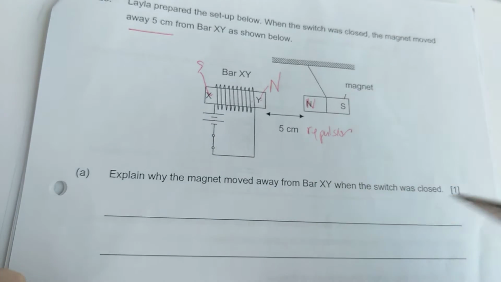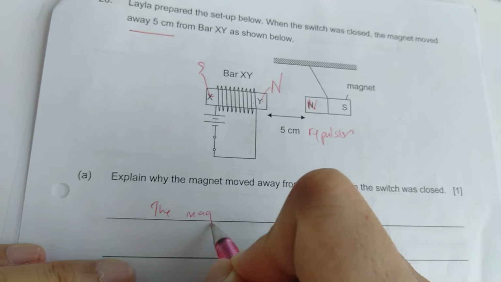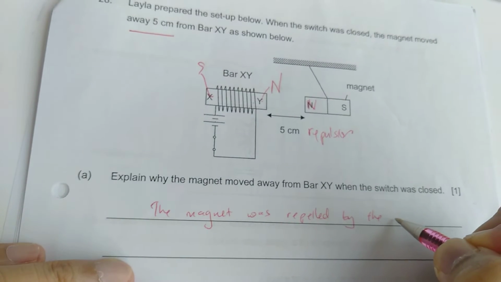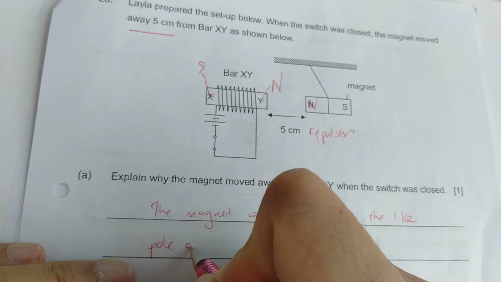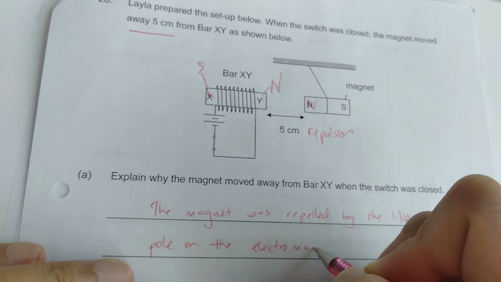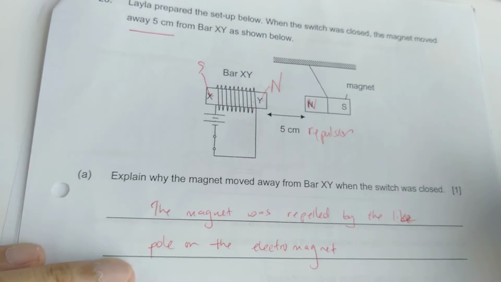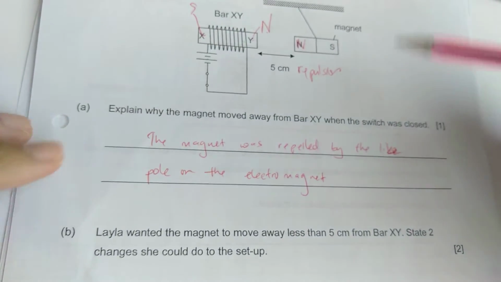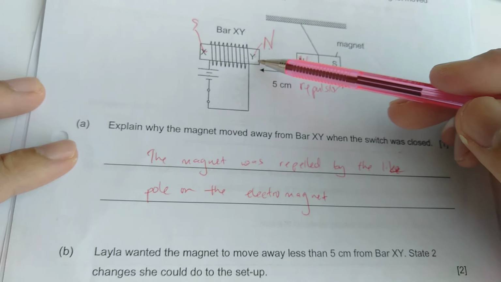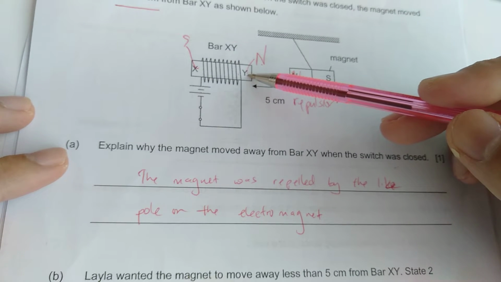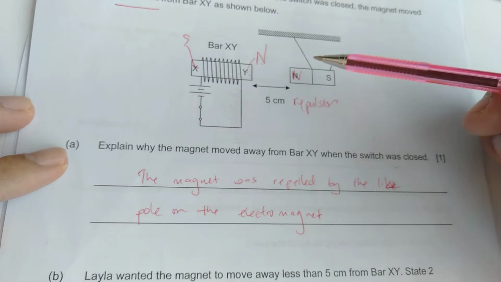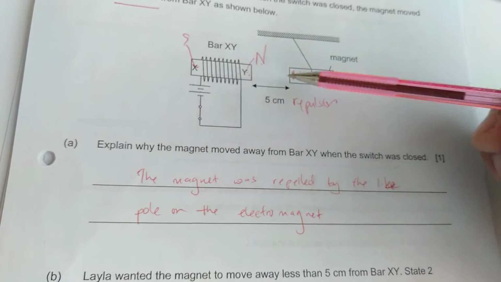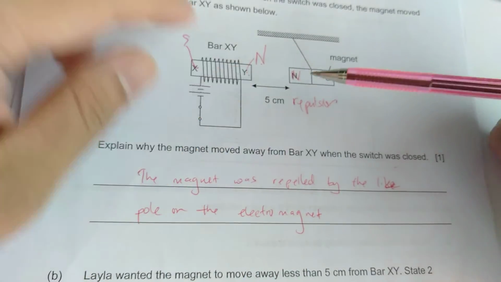Alright, when the switch was closed, the magnet was repelled by the like pole on the electromagnet. Of course, you can say it a different way. You can say that when the switch was closed, bar XY became an electromagnet, and point Y on the bar became the north pole of the magnet, which repelled the bar magnet. You can say it in different ways, but mainly you must say that this is an electromagnet and there's repulsion here, and these two are like poles.